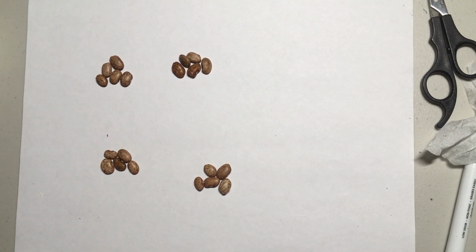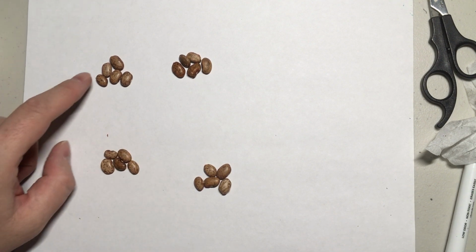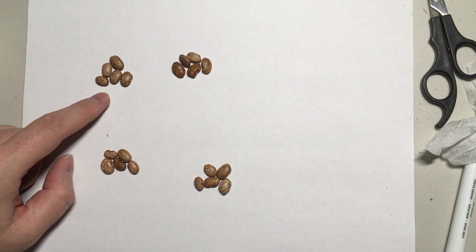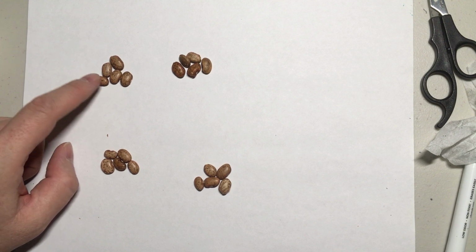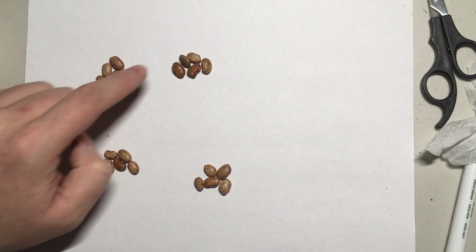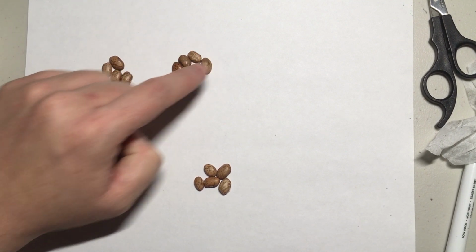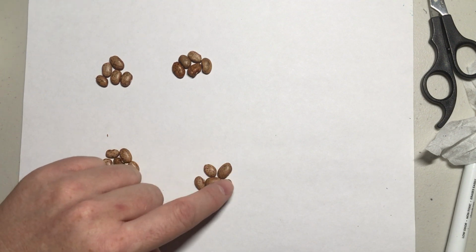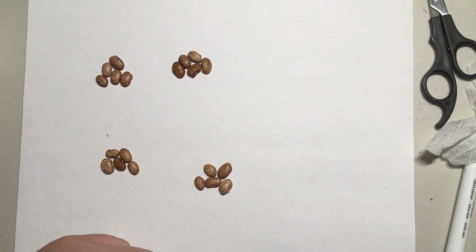Okay, 4 equal groups of 5. Another thing that you can do at this point is just have them count. Some kids, if they're younger, may not be able to skip count, so just have them go by ones. 1, 2, 3, 4, 5, 6, 7, 8, 9, 10, 11, 12, 13, 14, 15, 16, 17, 18, 19, 20. That's totally fine. 4 groups of 5 equals 20.